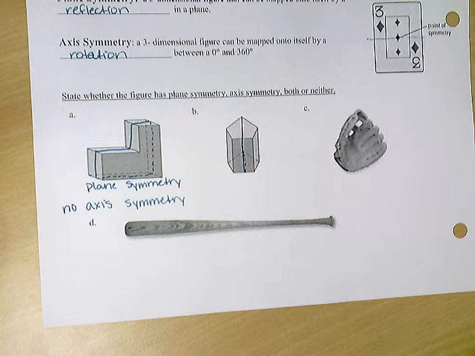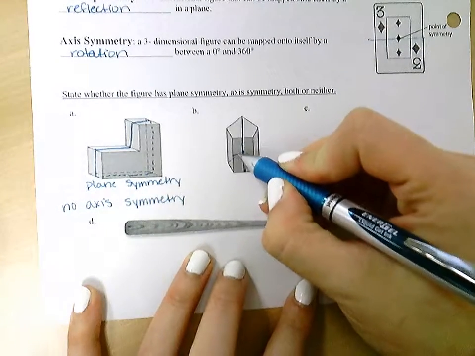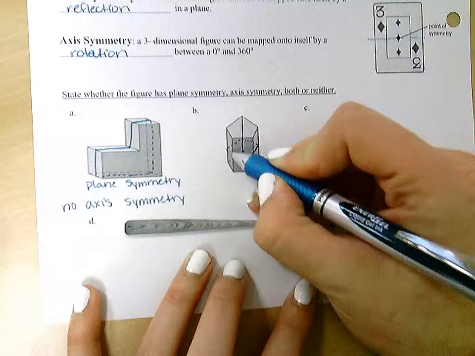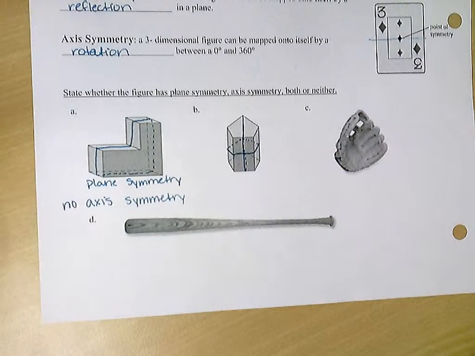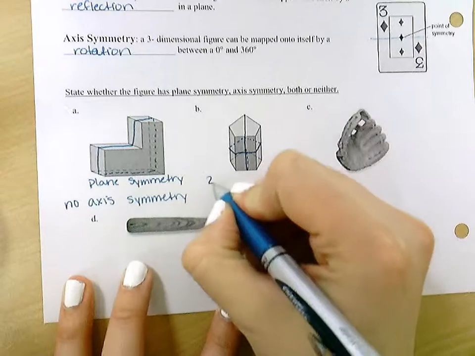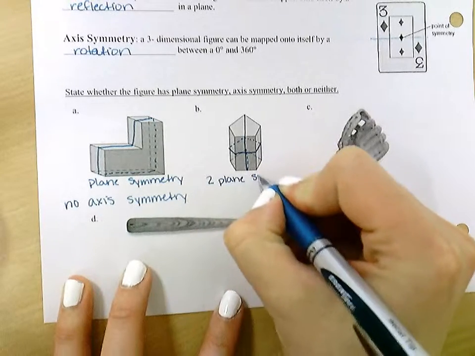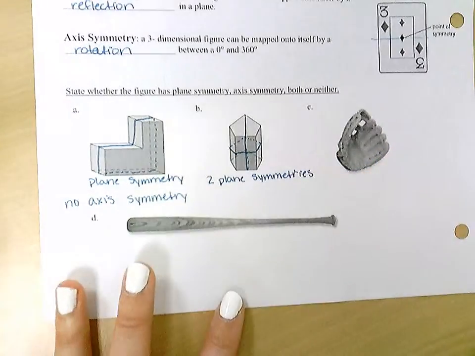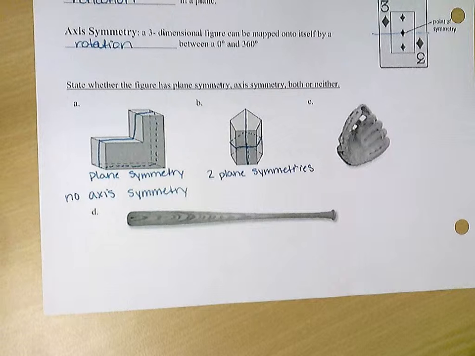Now you could also slice it horizontally through the center here. If I slice it horizontally through the center, I can take that bottom half and reflect it over that plane to get the top half. So this one has two plane symmetries.